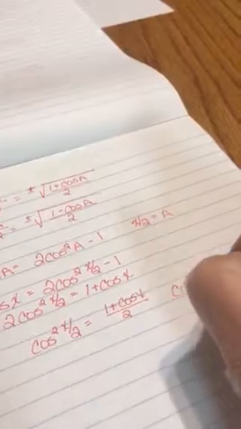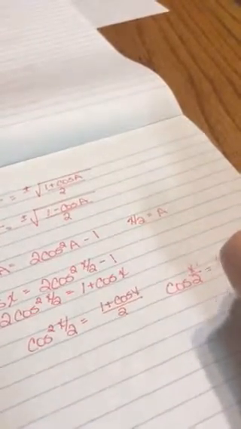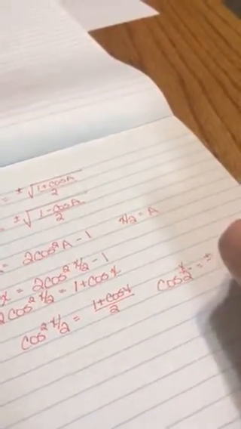Take the square root of both sides. Cosine of x over 2 equals plus or minus the square root of 1 plus cosine x over 2.